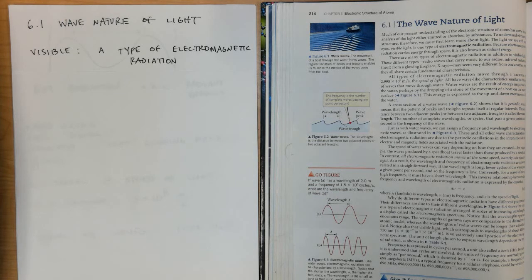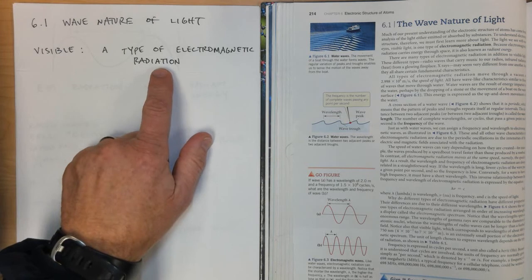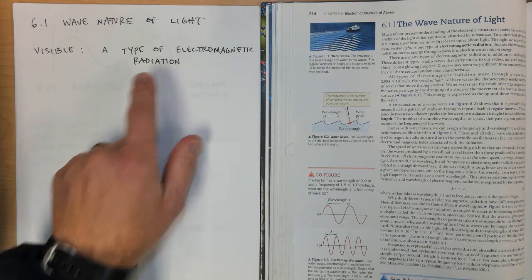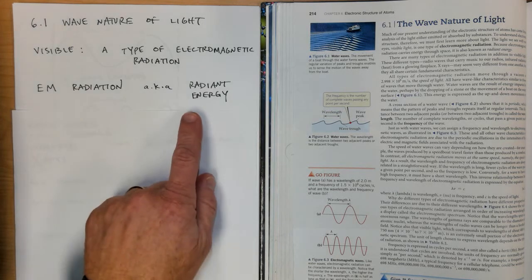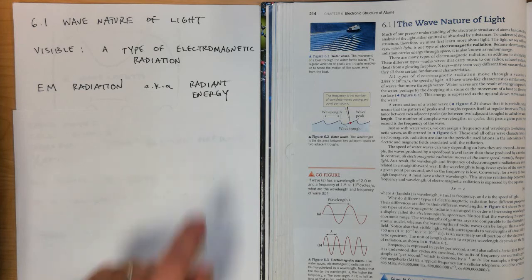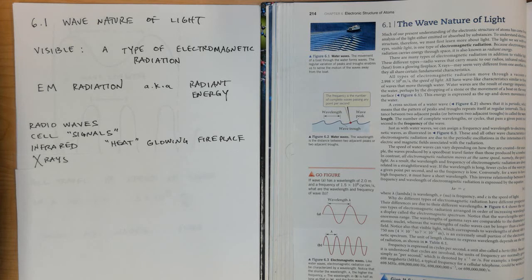The light we see with our eyes is called visible light. It's a type of electromagnetic radiation. And because electromagnetic radiation carries through space, it is also known as radiant energy. Now, there are many different types of electromagnetic radiation, most of which we cannot see. Things like radio waves, cell signals, infrared or heat we feel from a glowing fireplace, X-rays.